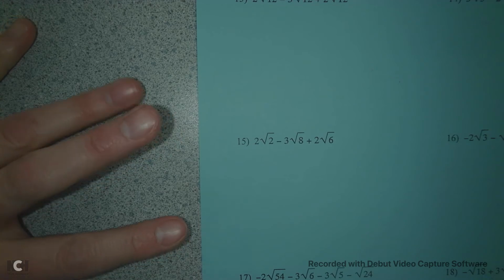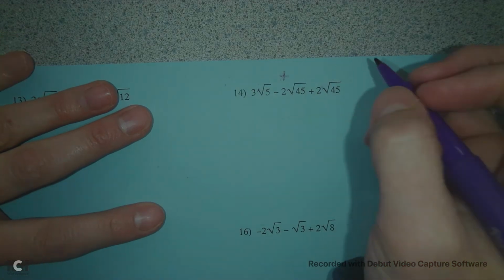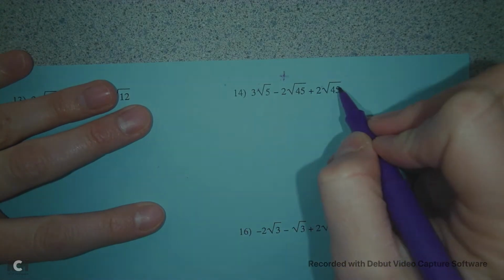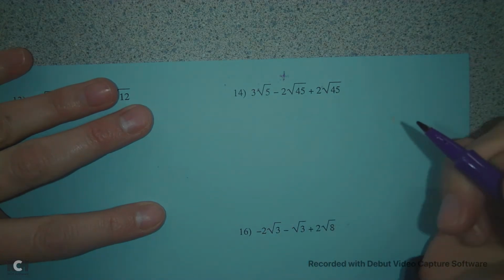Let's see, number 14. This is a great example. On this one, I have a root 5 and a root 45 and a root 45. I can combine these right away, so that's what we're going to do first.